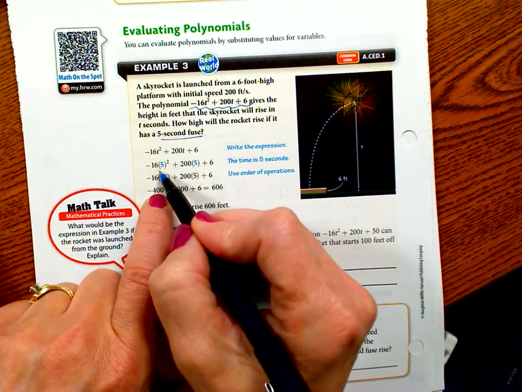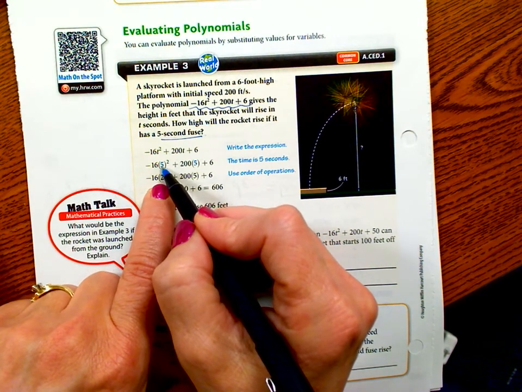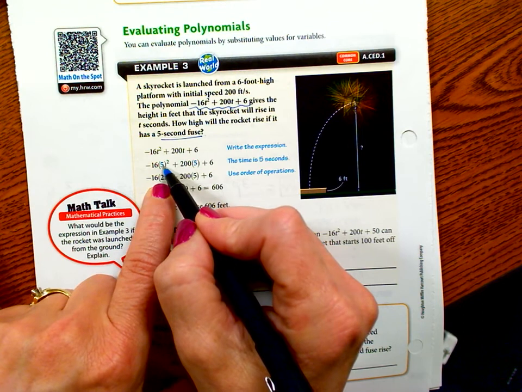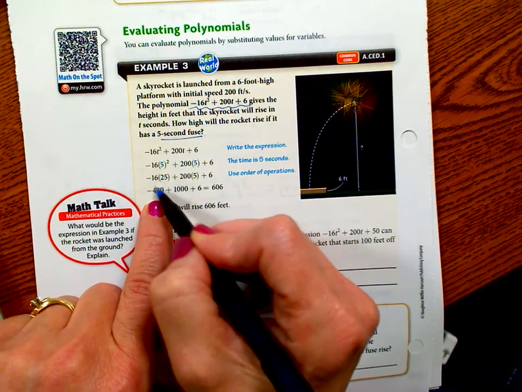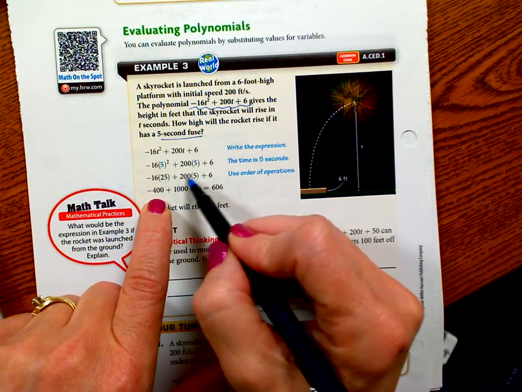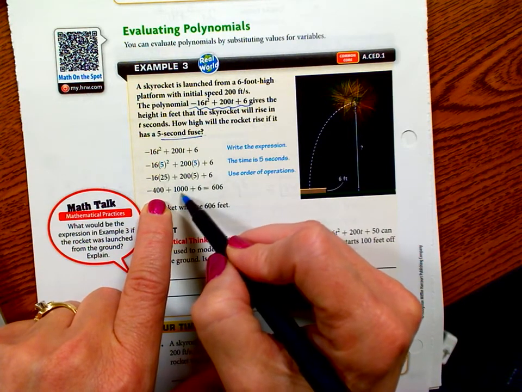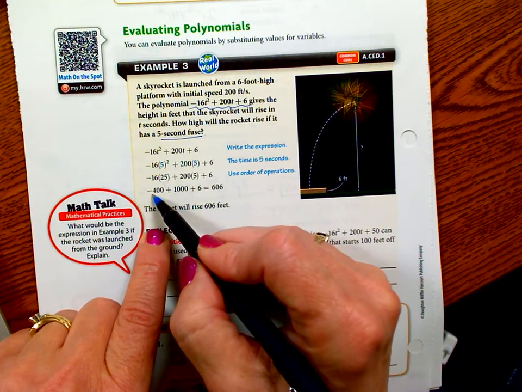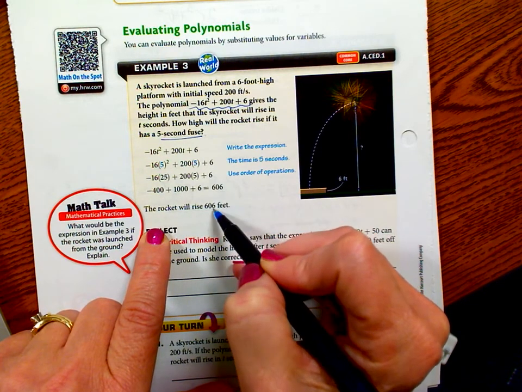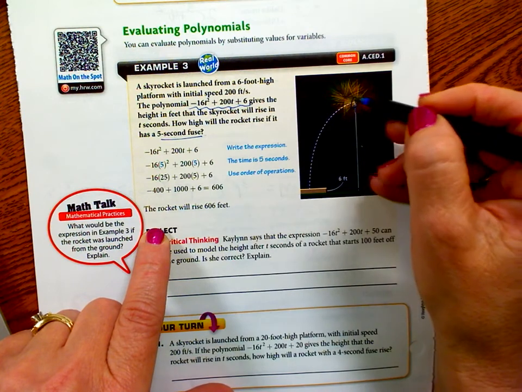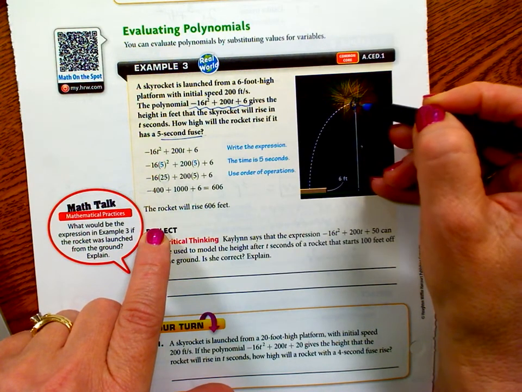Now, order of operations happens here. Remember order of operations, Please Excuse My Dear Aunt Sally. Go ahead and do 5 squared first. This is 25. And then multiply that by negative 16. I'm okay if you use a calculator for this. That's okay. 5 times 200, hopefully you can do that without, but if you need to, fine. 1,000 plus 6. Now, just left to right, negative 400 plus 1,000 is 600, plus 6 is 606. The rocket will rise 606 feet in the air. That's what that is saying.